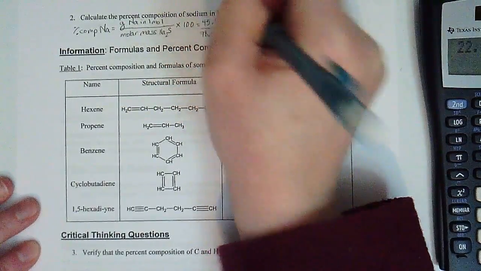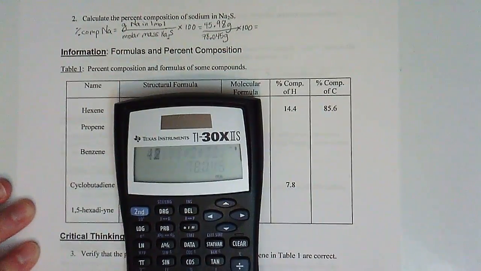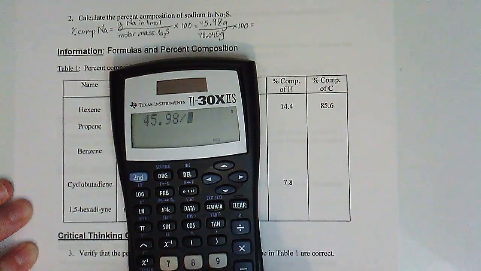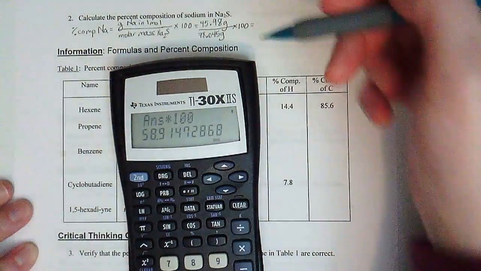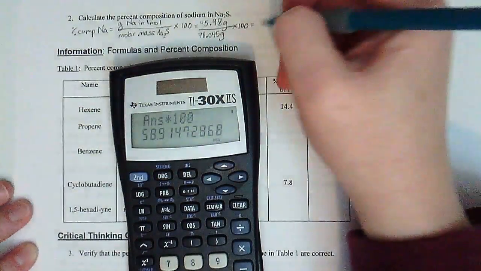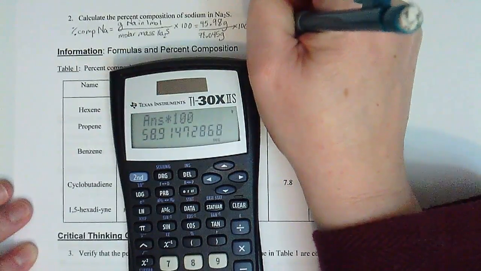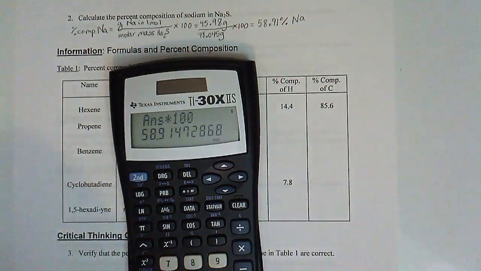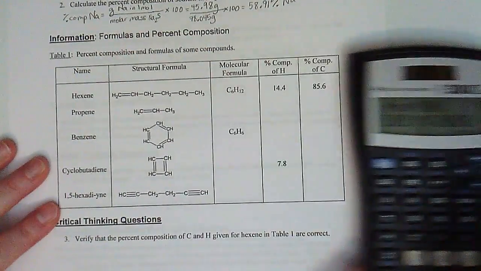Times 100. So I'm going to do the 45.98 divided by the 78.045, multiply by 100. And again, in terms of significant figures, we could use 3 or 4 here. So we'll say it's 58.91% sodium. Okay, so that's what we got for our percentage of sodium. And that's the work that I want to see shown.